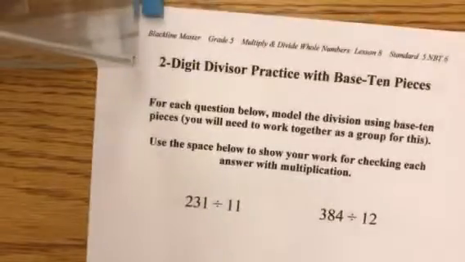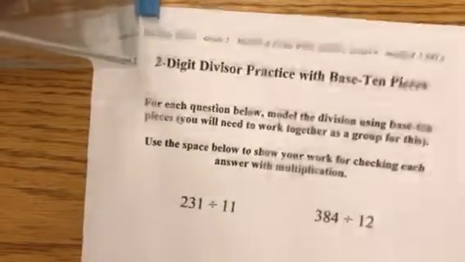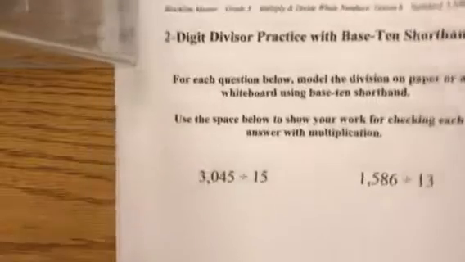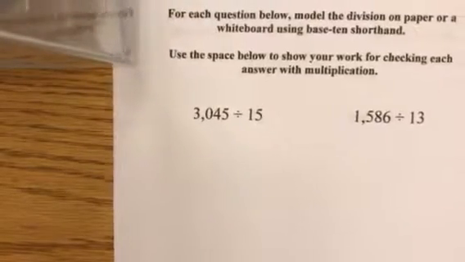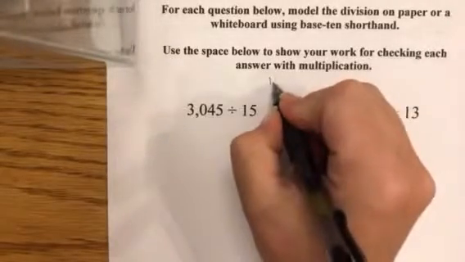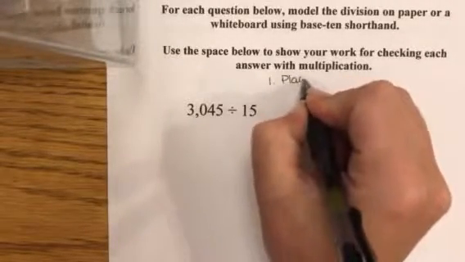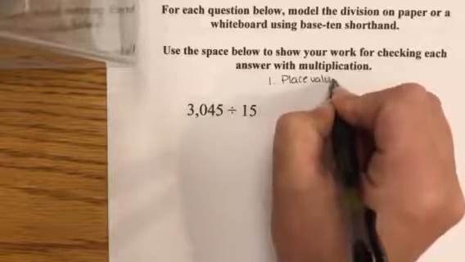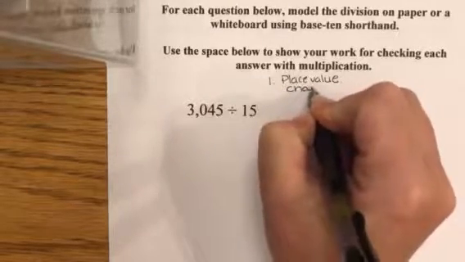Okay, so you have to practice. You have 2 problems right here to practice. Remember our steps. Make a place value chart.